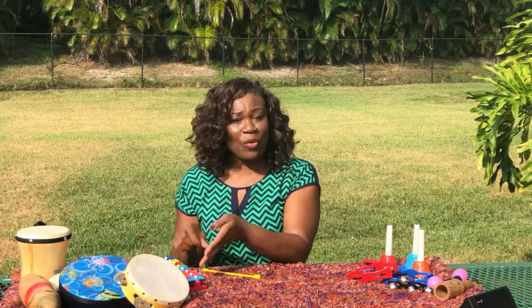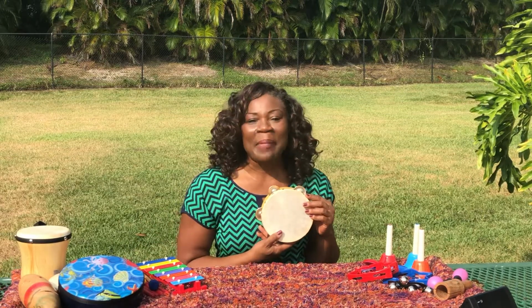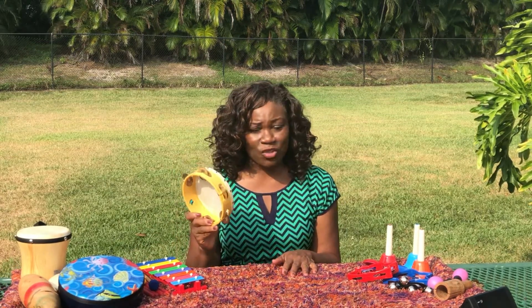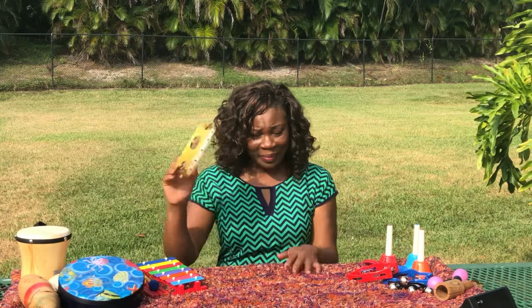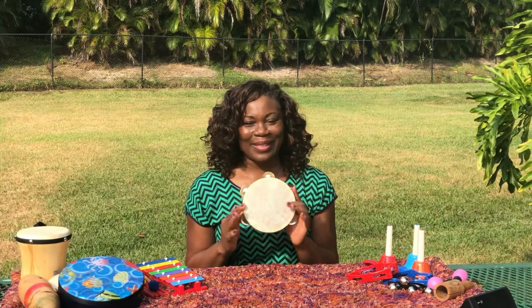Now, let's move from pitched to non-pitched. My tambourine, for example, is a non-pitched instrument. Irrespective of how I play it, it produces the same sound. So it is a non-pitched instrument, okay? So that's your little refresher on pitched versus non-pitched, okay?